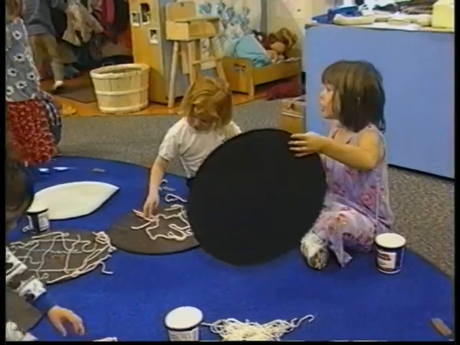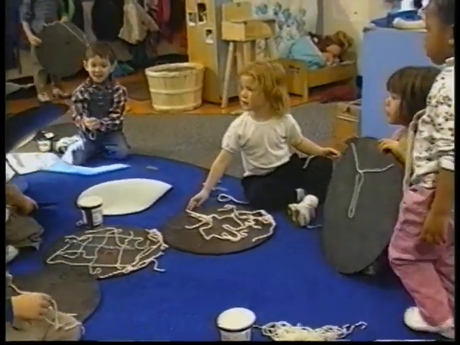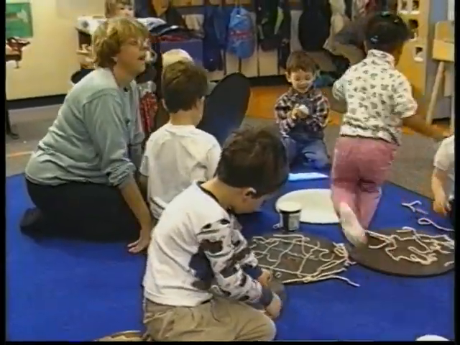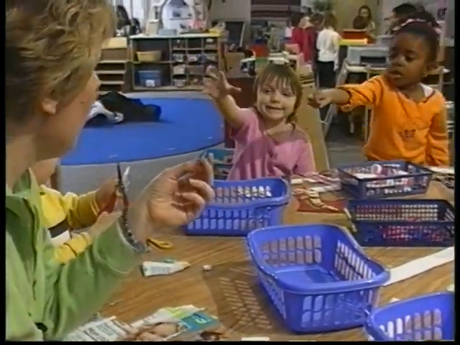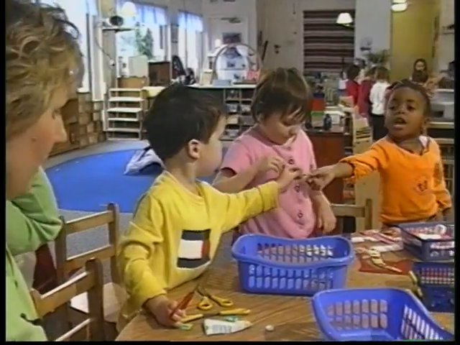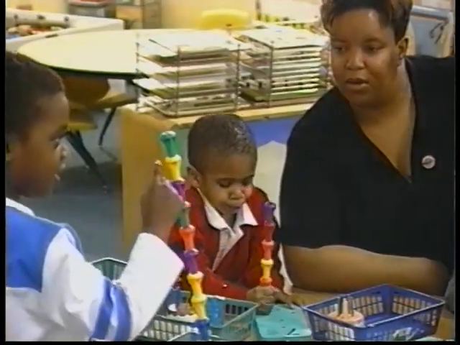Adults plan small group time based on their observations of the interests and developing abilities of children in the classroom. Ideas come from many sources. A small group time plan often focuses on a particular content area, such as some aspect of literacy. That's for Henry, for H for Henry. Or number abilities.